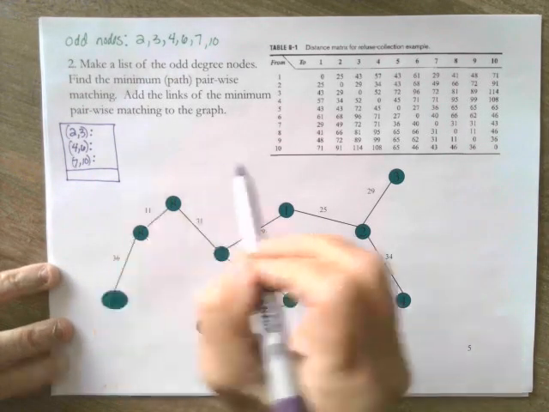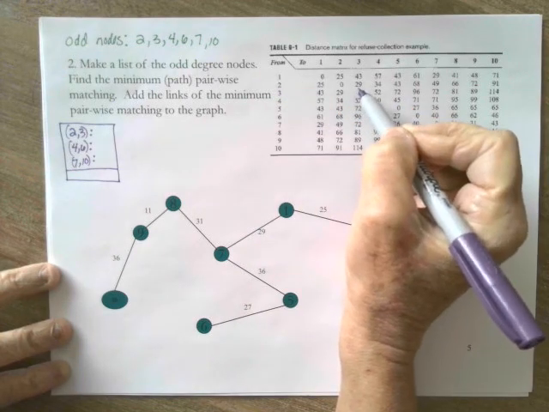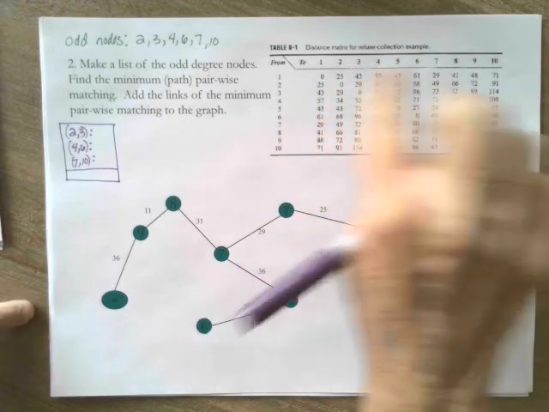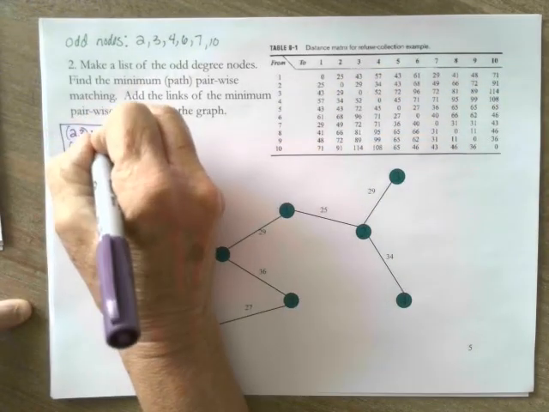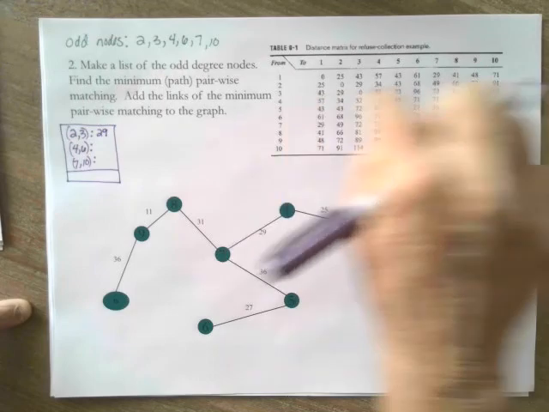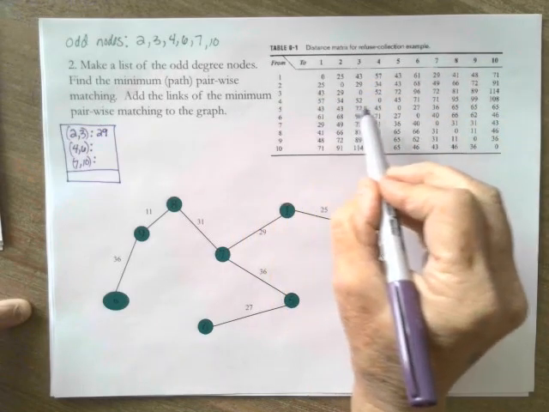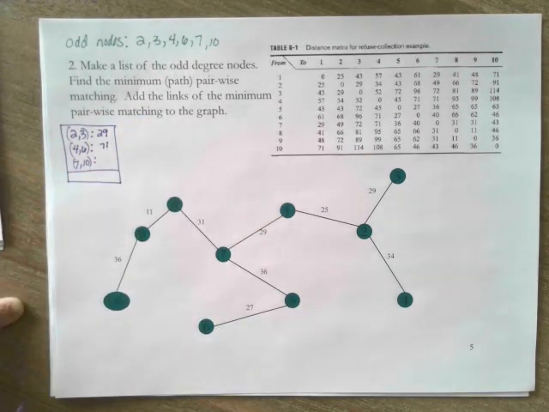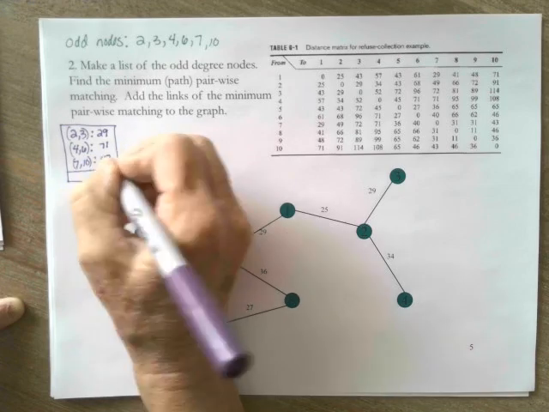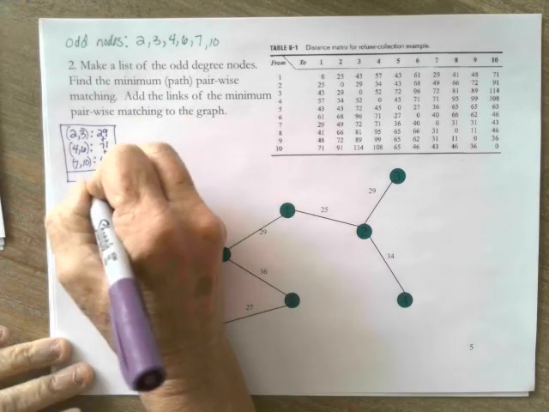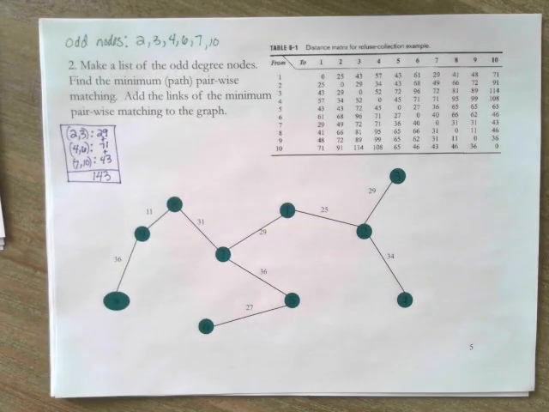So in going from node 2 to node 3, the distance there is 29 units. You can read it from my from-to matrix here. So 2 to 3 is 29. Then 4 to 6, and notice this is symmetric, so 4 to 6 is the same as 6 to 4. So 4 to 6 is 71, and 7 to 10 ends up being 43. So when I add all of these up, 29 plus 71 plus 43, I end up with 143. So that's one of the ways that I can do a pairwise matching.